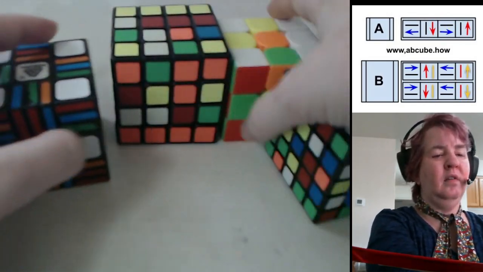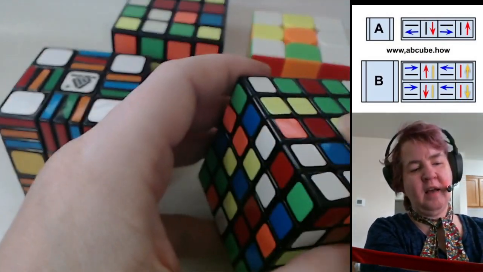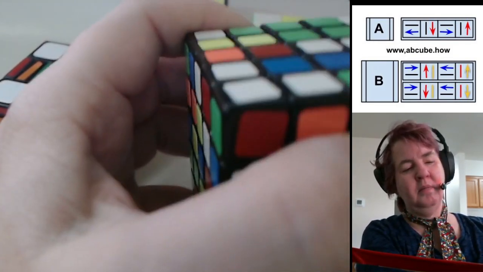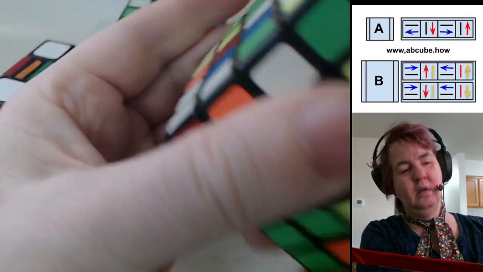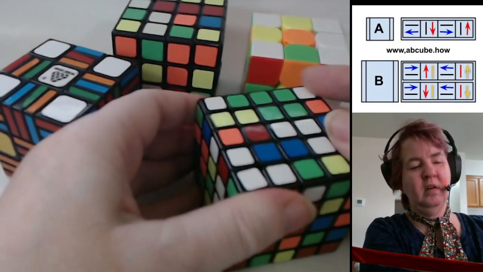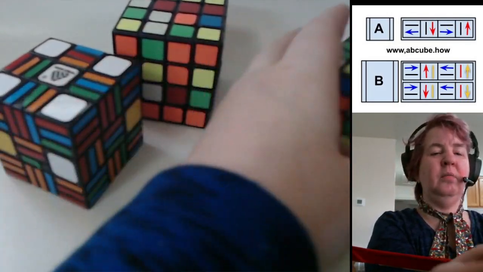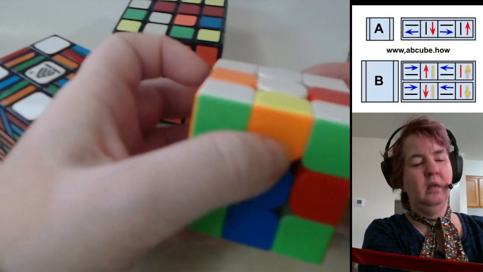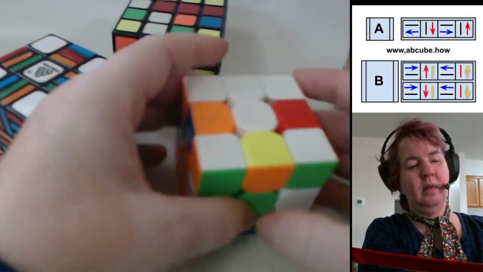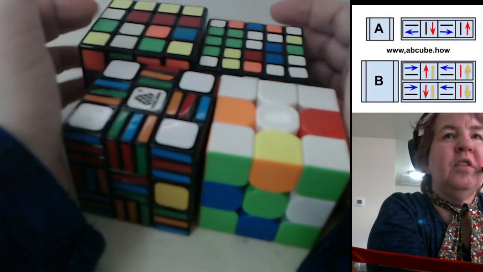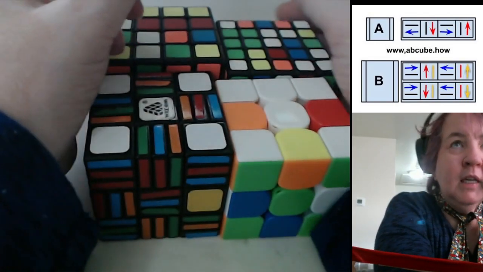Okay, on the cubes that have an absolute center, there's an X on each cube. There, X on each face. And the corners are done. Huzzah!